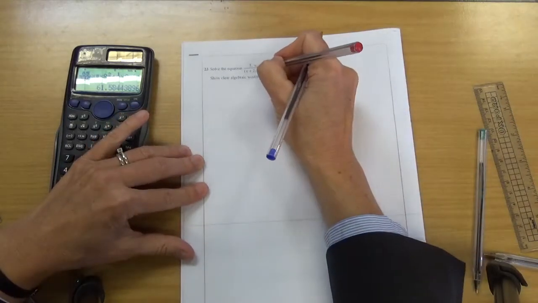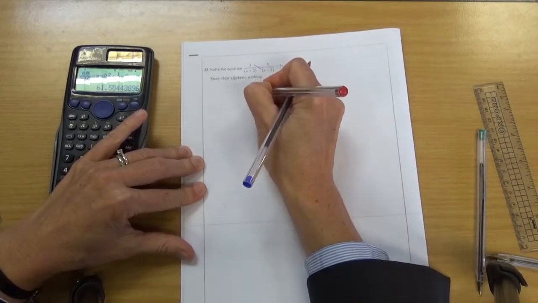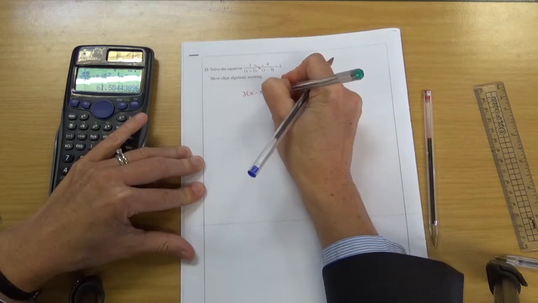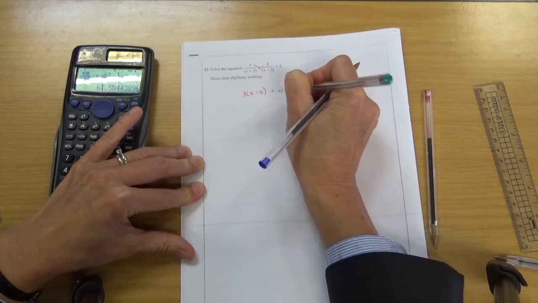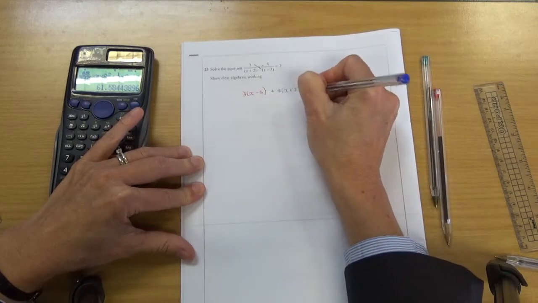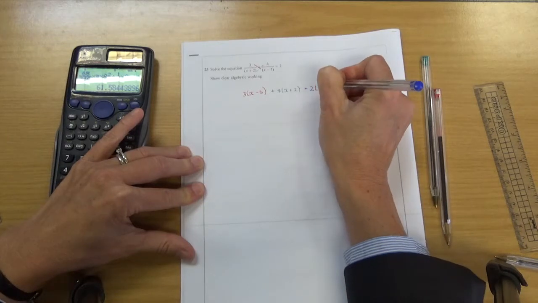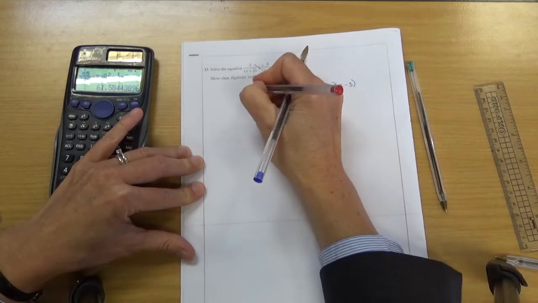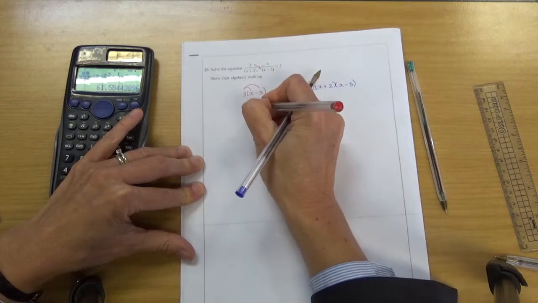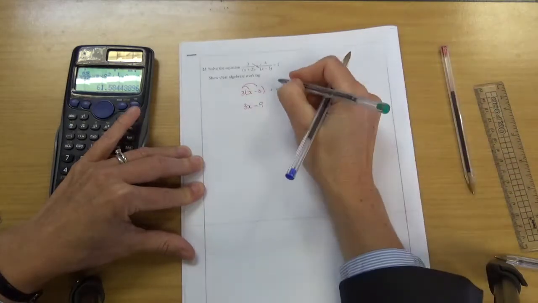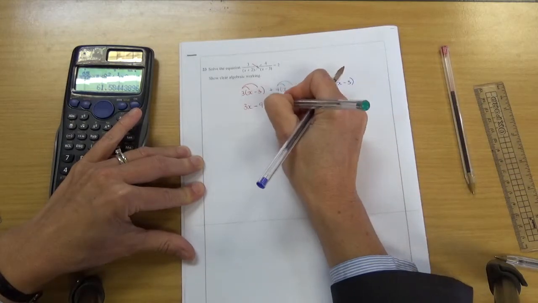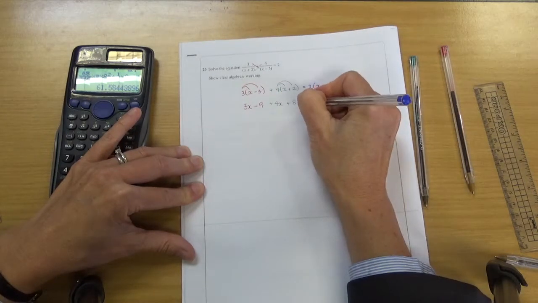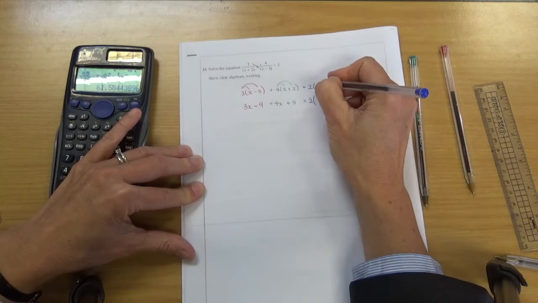Algebraic fractions, so cross multiply one way, cross multiply the other way, and then we multiply the right hand side by both of them. Lots of expanding. 3x, subtract 9, positive 4x, add 8. Let's leave the 2 and do FOIL on the rest.